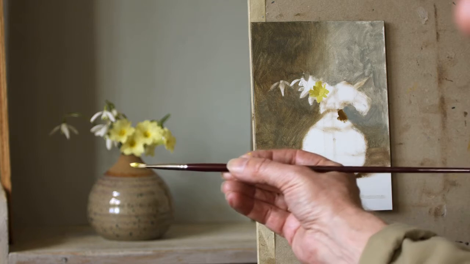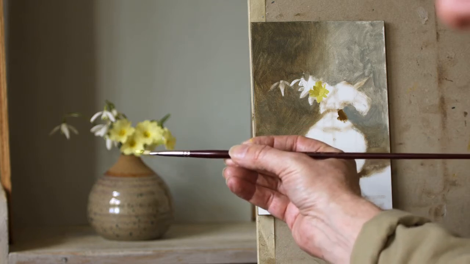So light around here. I'm going to be looking for this shape first.